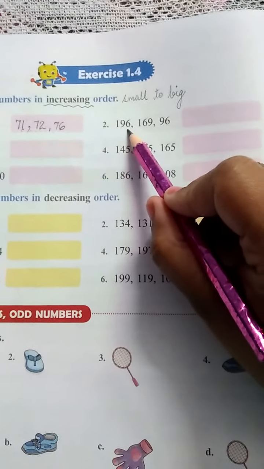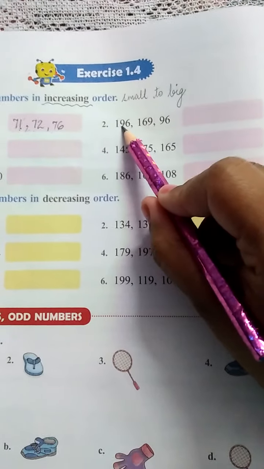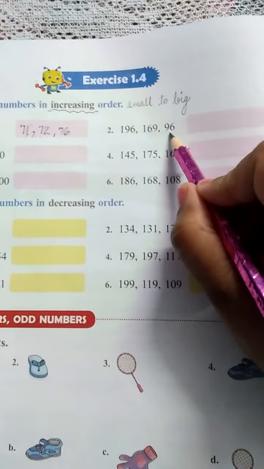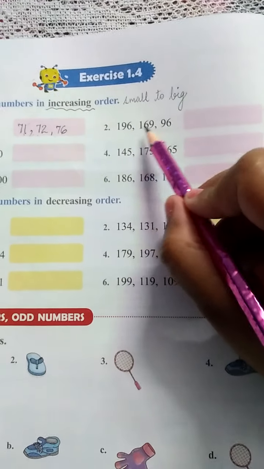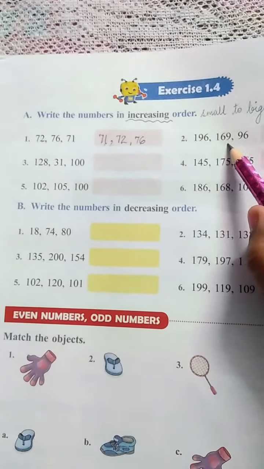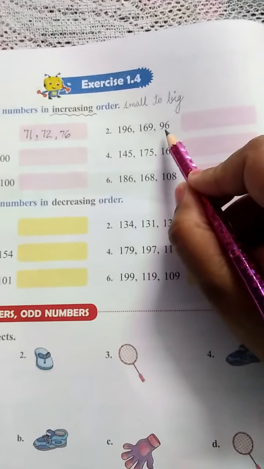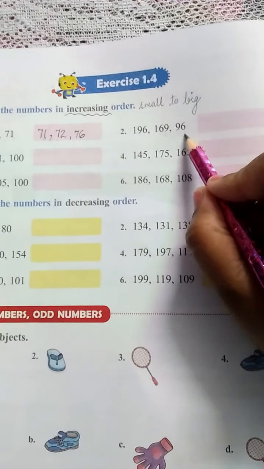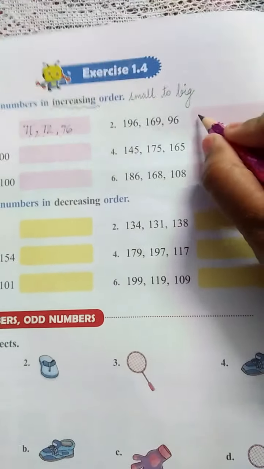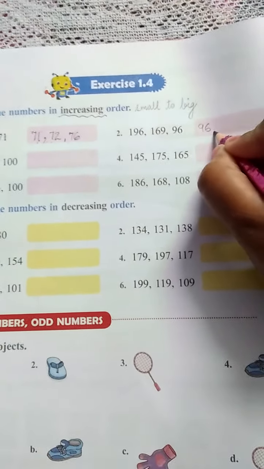Now can you see the second one here? 196, that is 196, 169 and 96. Now very clearly it is shown here, children, that the first two numbers are 3-digit numbers and the last one is a 2-digit number. So naturally the 2-digit number is the smallest. So we will take 96 first.